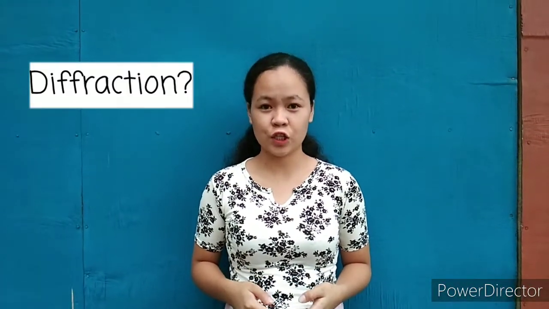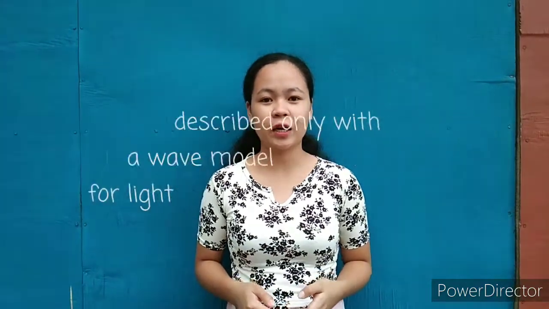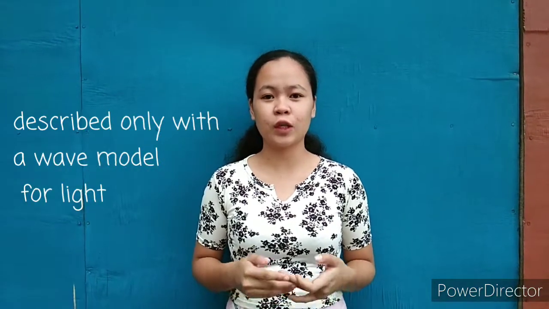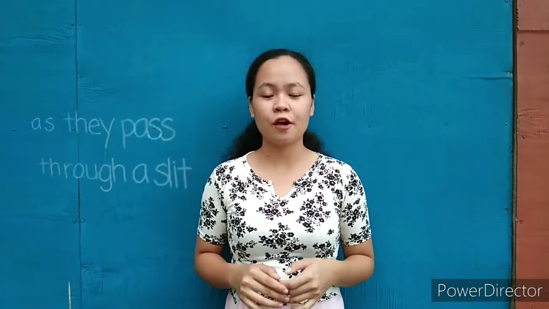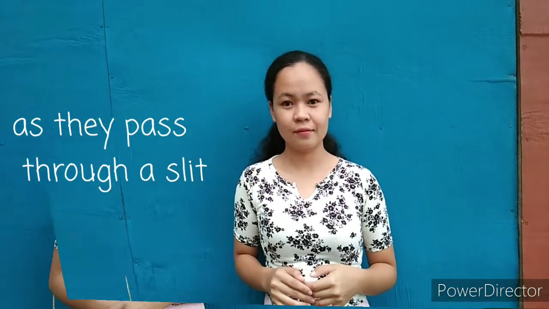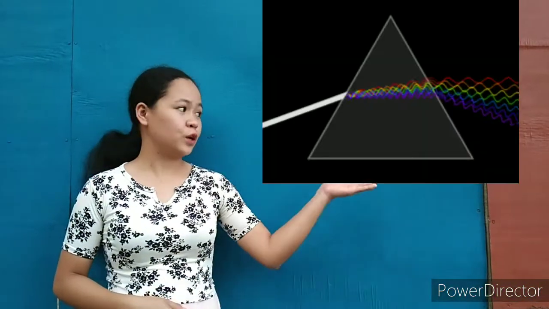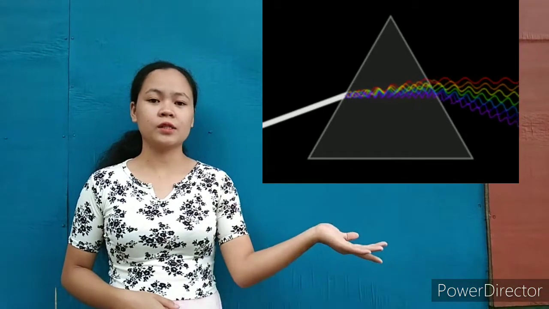So first, let us talk about what diffraction is. Diffraction can be described only with a wave model for light, or it refers to the general behavior of waves spreading out as they pass through a slit. From this figure, you can see that from the light source, a wave of light comes out.